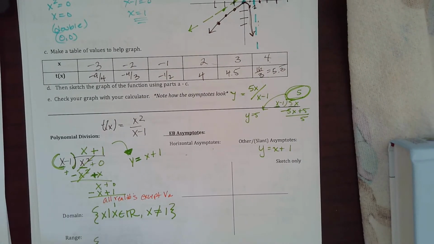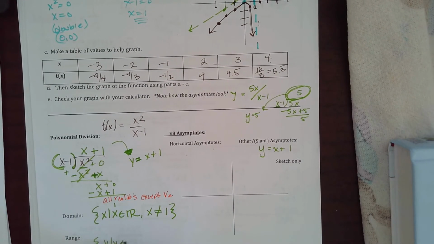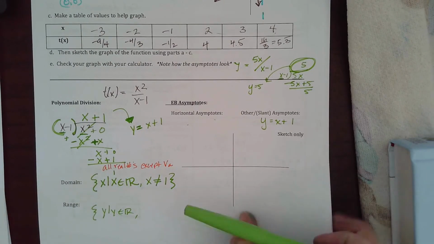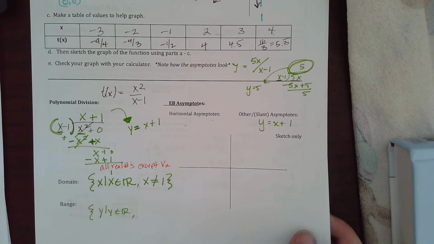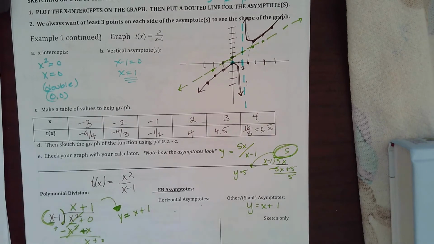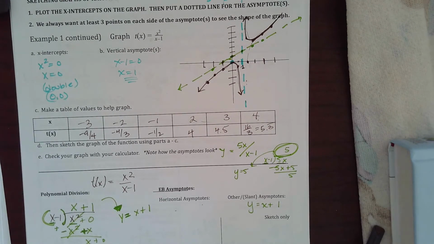Let's do our range. Your range is set up the same way as your domain. So it's all real numbers, and then you really have to look at your graph. We're going to do a little bit of summary on this, but I'm going to have you guys play around with this a little bit to see if you can figure out some of the more specifics of how to figure out the range.